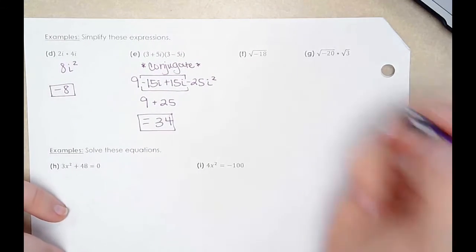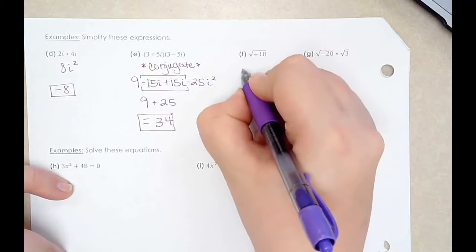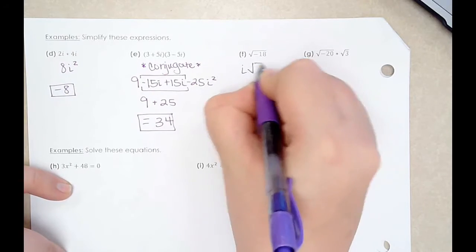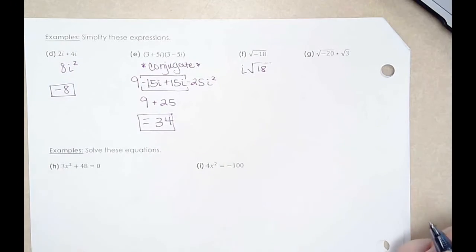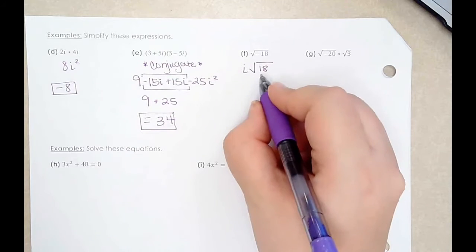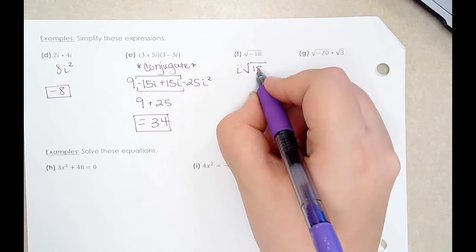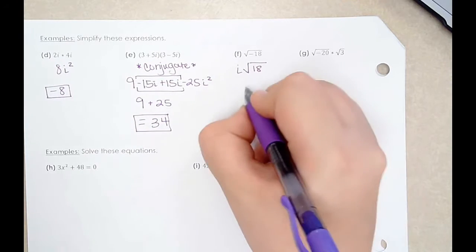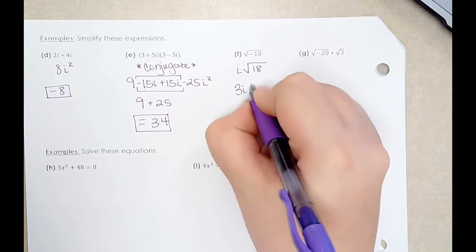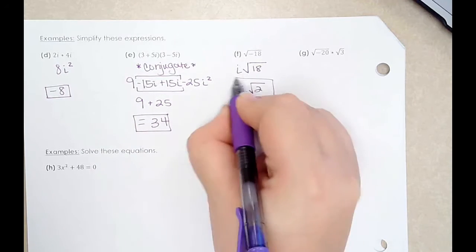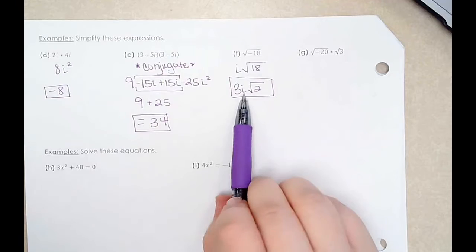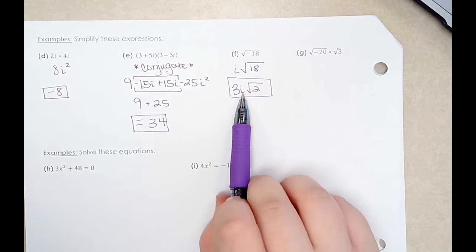Alright, next one. I see a negative. My favorite way is to just pull the i out and then deal with the rest of what's in the square root. In this case, this is going to be 2 times 3 times 3, or 3i square root 2. This one is as simple as it can go because it only has one i left.